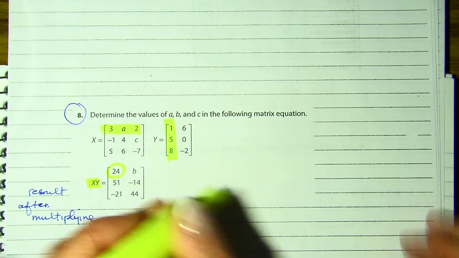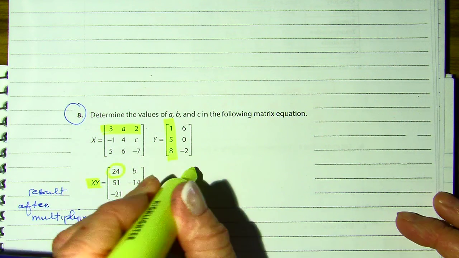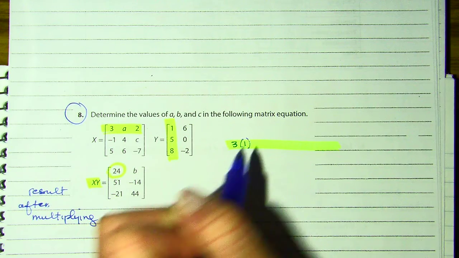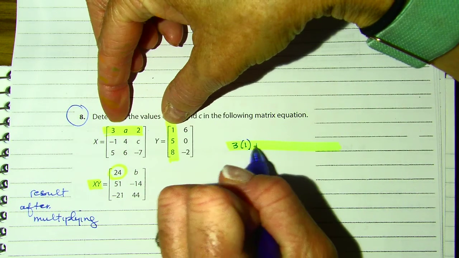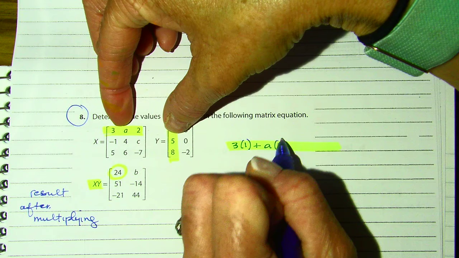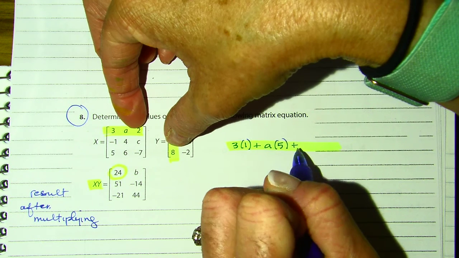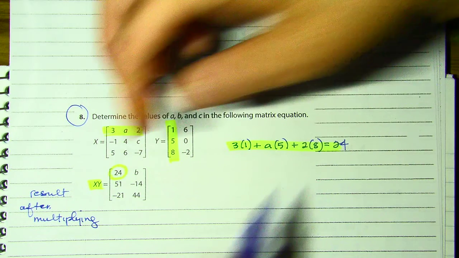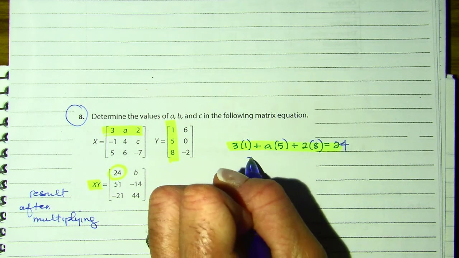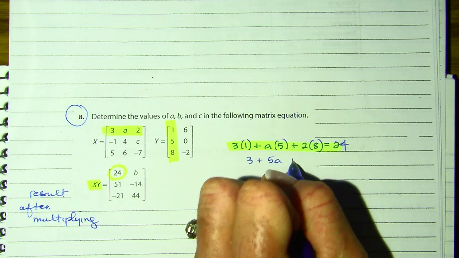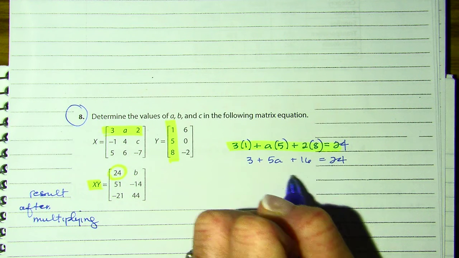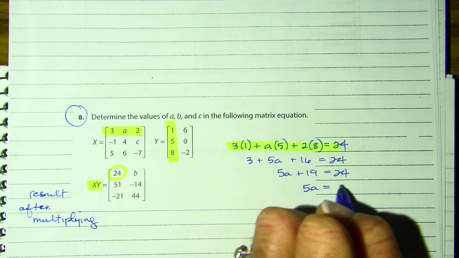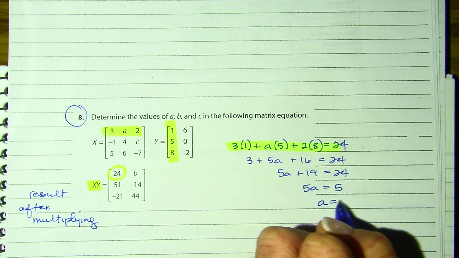So I'm going to set that up over here. I know that 3 times 1 plus A times 5 plus 2 times 8 would have to equal 24. And then I can solve. So I have 3 plus 5A plus 16 equals 24. So 5A plus 19 equals 24. That gives me 5A equals 5. So A equals 1.